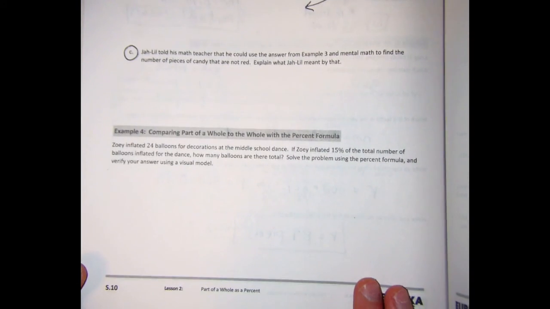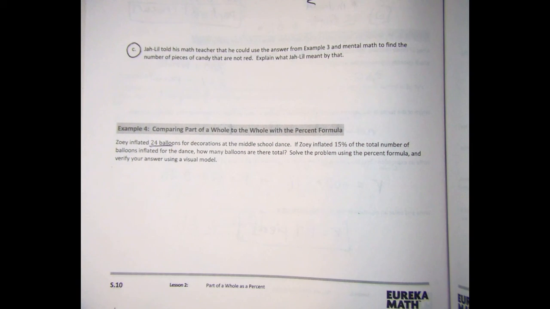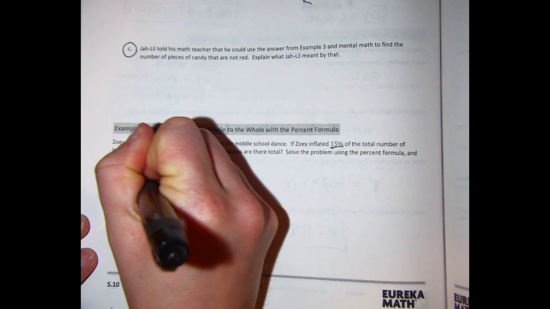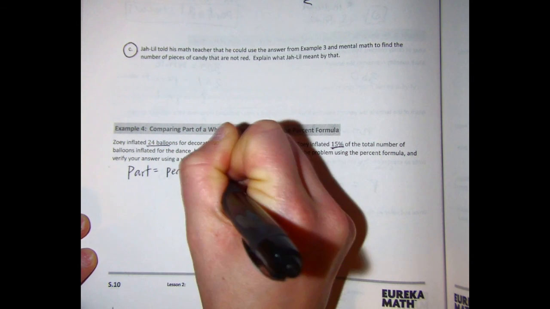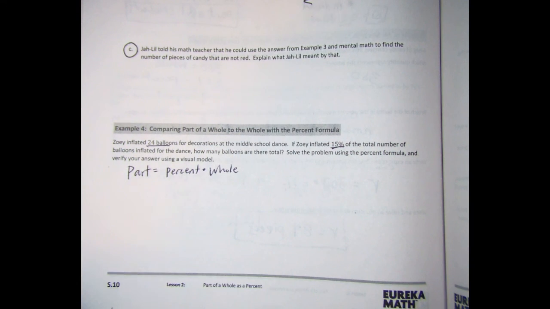Example 4. Moving on from red candy pieces. Zoe inflated 24 balloons for decorations at the middle school dance. If Zoe inflated 15% of the total, how many balloons are there total? Solve the problem using the percent formula. So we have part equals percent times whole.